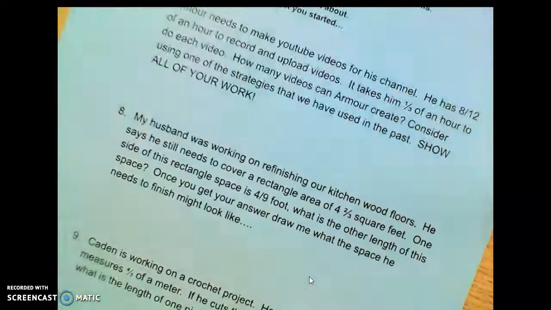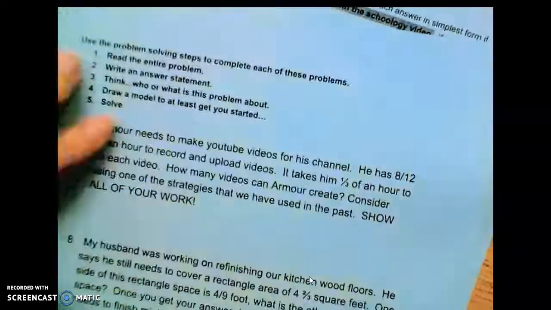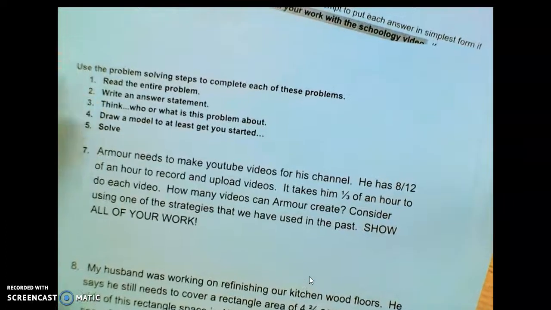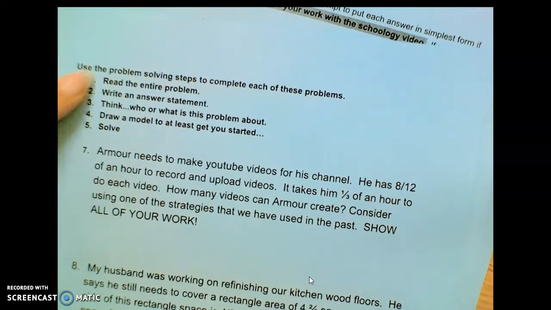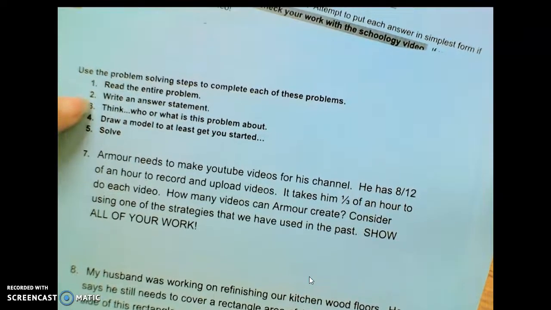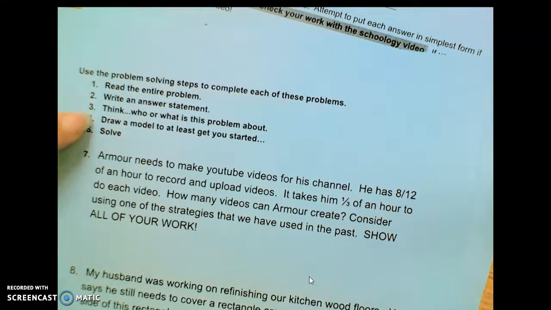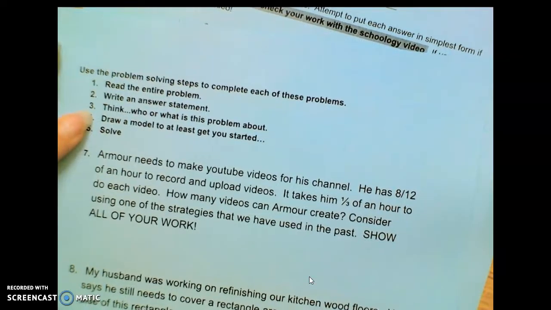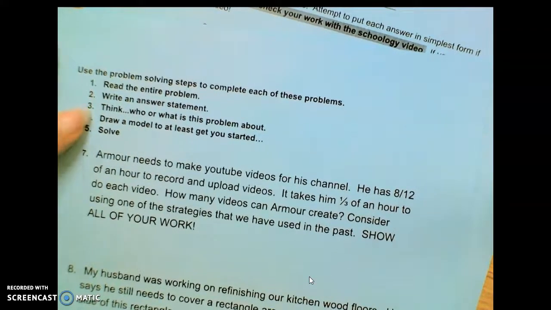All right, moving on to the back. On the back, I expect you to use the problem-solving steps to complete each of these. I hope that you read the entire problem, write an answer statement, think about who or what the problem is about, draw a model to at least get you started to make sure you're cutting up the right thing or thinking about it the right way, and then solve.